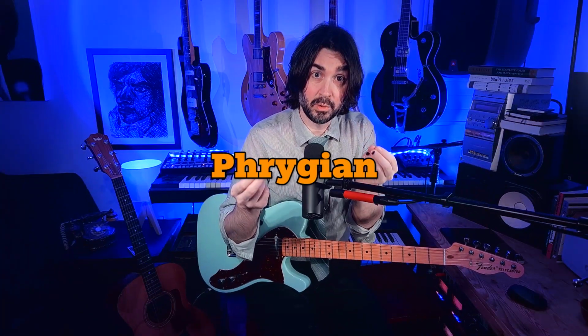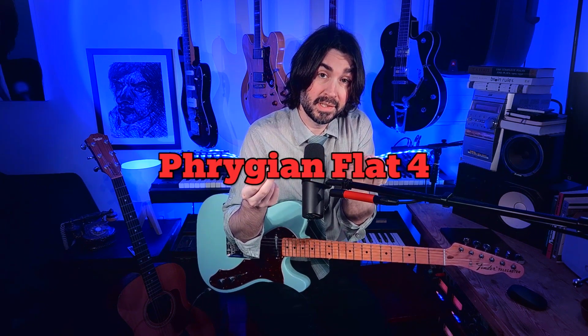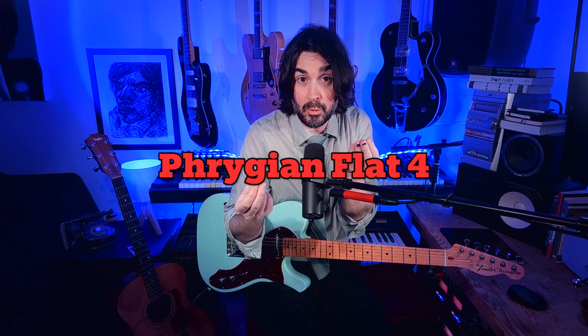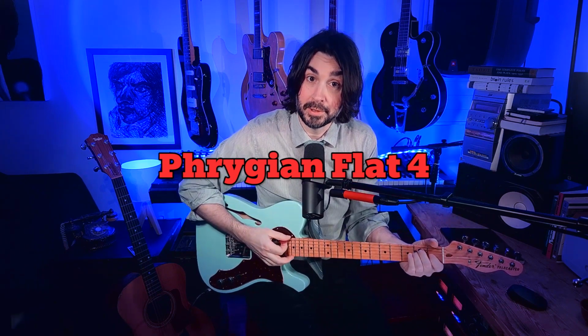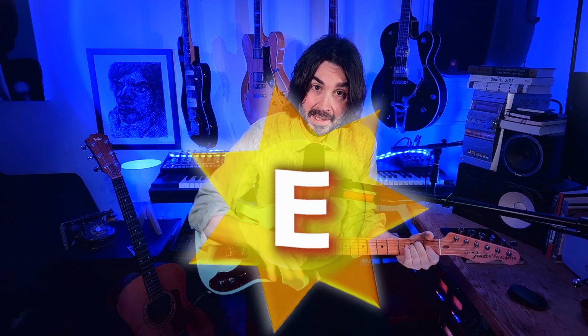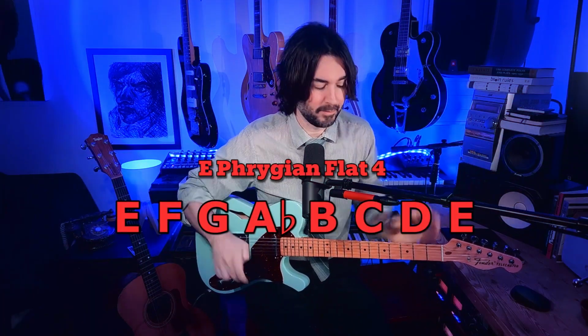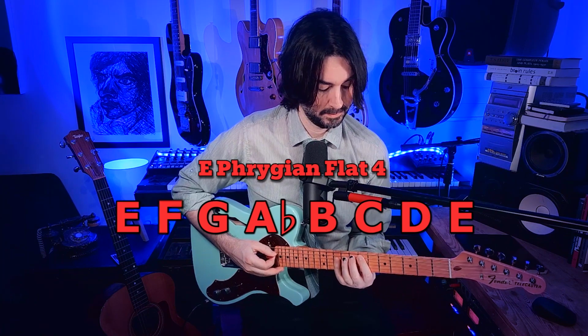So the scale becomes sort of a balance between good and evil. I mean, Phrygian is decidedly one of the darkest minor modes, and Phrygian Flat 4 is its slightly edgier but overall nicer cousin with a heart of gold. That fat E major chord hiding in plain sight. I mean, I'm getting a bit lost in metaphors here, so here's what the scale sounds like.